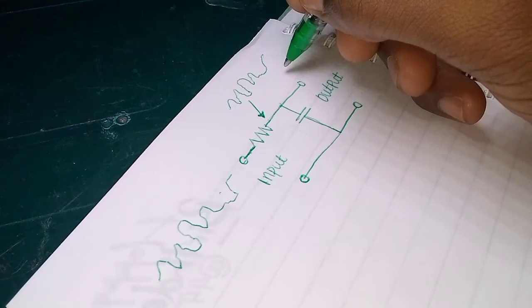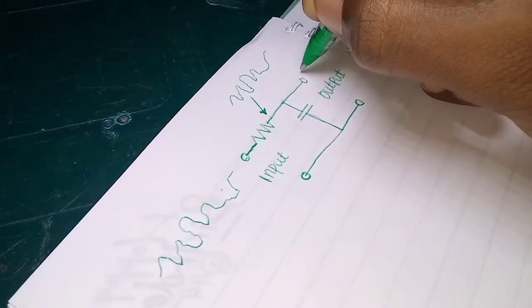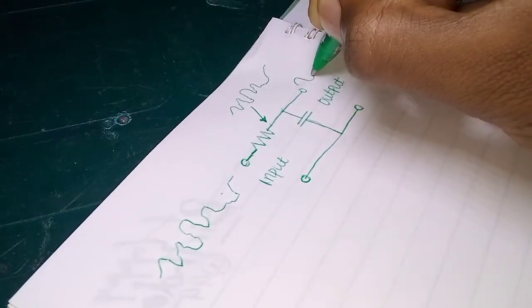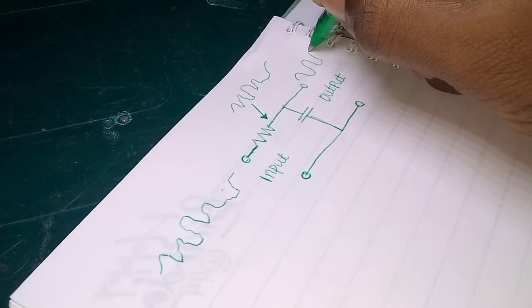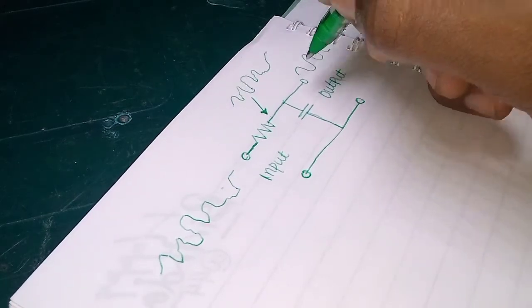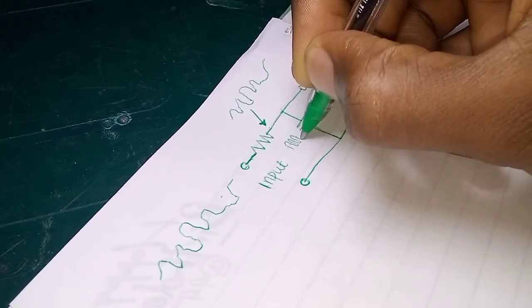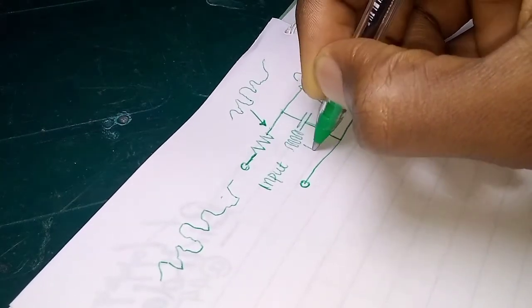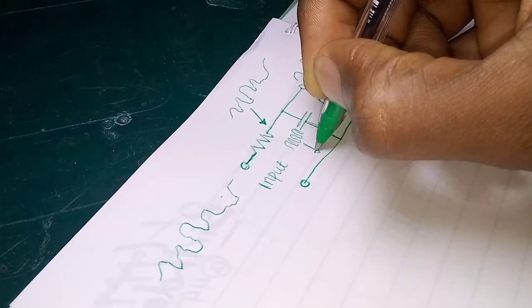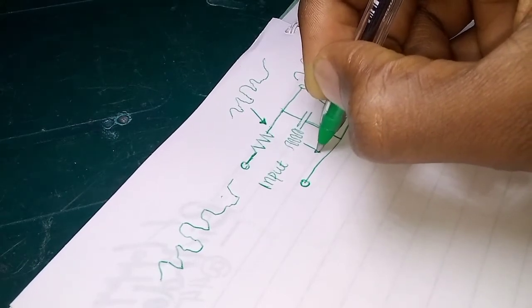The reactance of a capacitor is inversely proportional to its input frequency. So some of the component frequencies go straight to the output because those frequencies are relatively low, so the reactance to them is very high. But the other higher component frequencies make the capacitor have a lower reactance, so they flow through the capacitor and get shunted to ground.